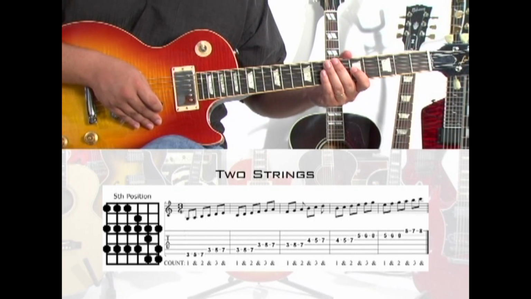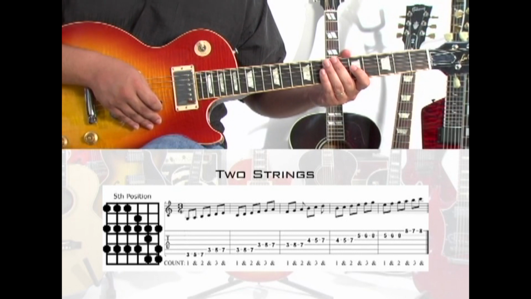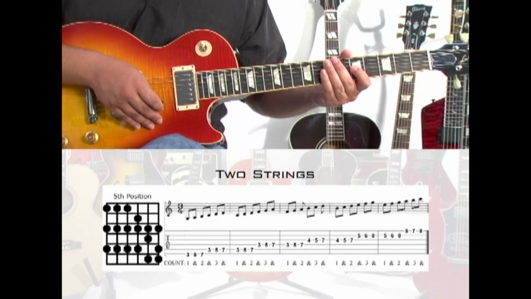This application is written in 3/4 timing using 1/8 notes. There are 3 beats per measure, and 1/8 note receives half a beat, so the count is going to be 1 and, 2 and, 3 and. Here it is applied to the 5th scale position at the slow pace of 60 BPM.